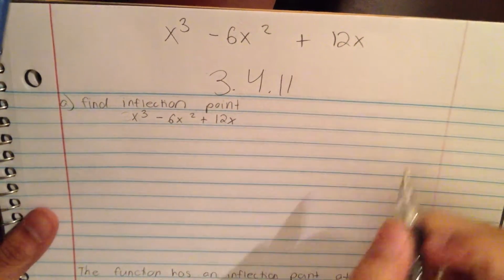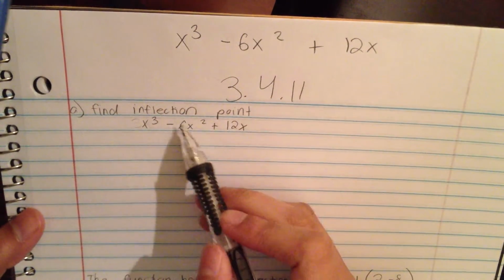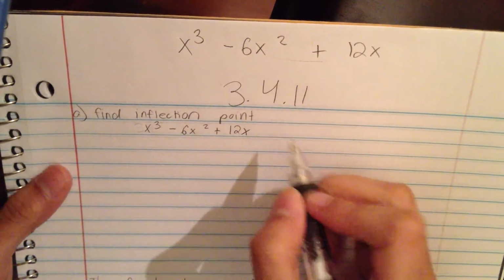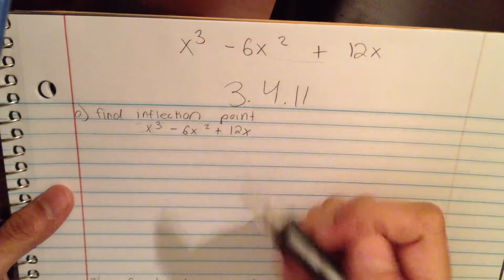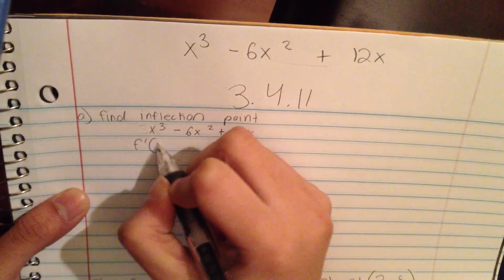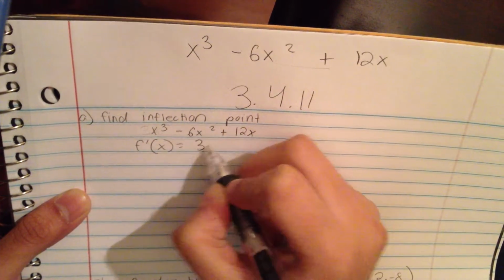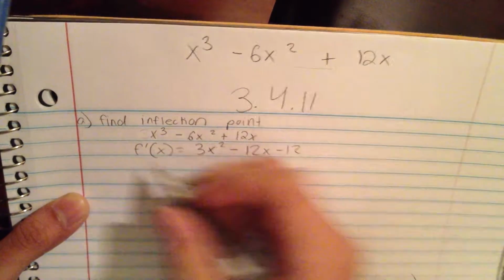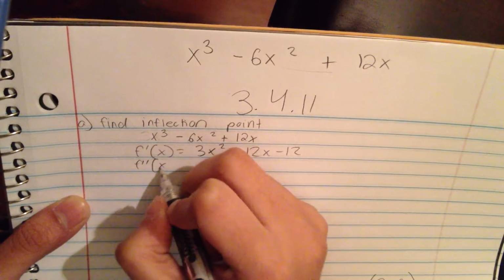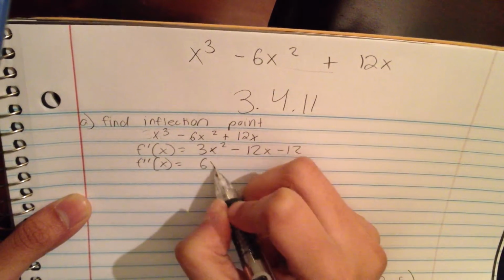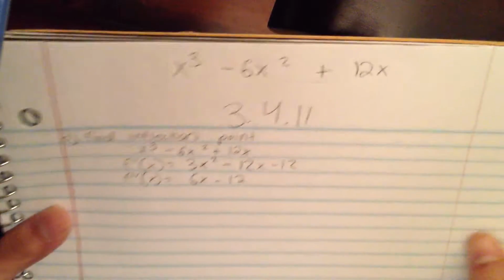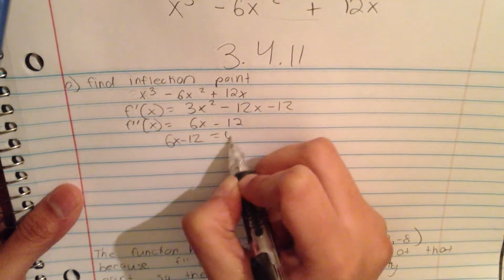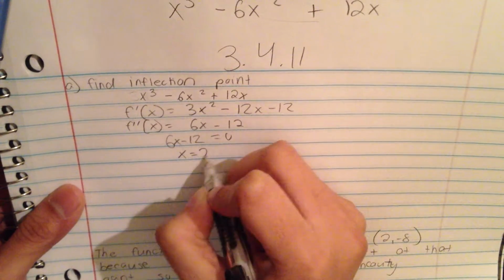So I did number 11 on section 3.4, and this is a problem right over here, and it's asking you to find the inflection point. So first you'd find the second derivative. So you take the f prime of x equals 3x squared minus 12x minus 12, and you take the derivative of that, so it's 6x minus 12. And you set that equal to 0. So, and it's x equals 2.